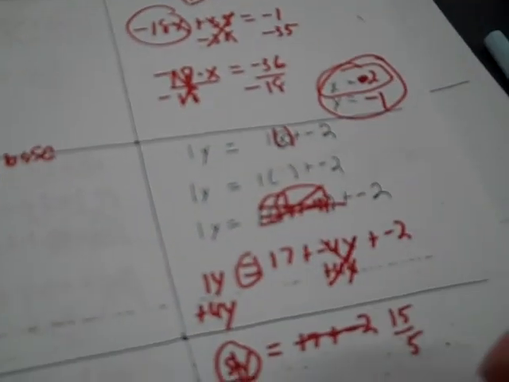And 15 divided by 5 is 3, okay? Now I go into this, I parenthesize my y, and it's 17 plus negative 4 times 3, which is 5. Okay, I don't usually put those on ones that you're doing on your own because that is kind of confusing. The other ones work out just the same way, okay?